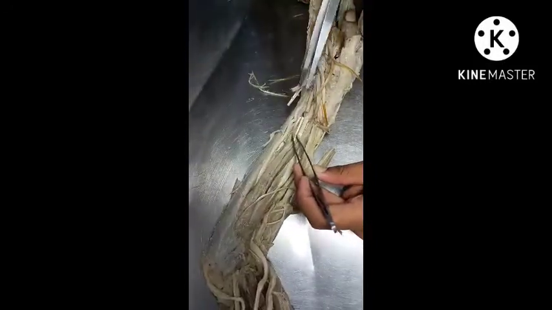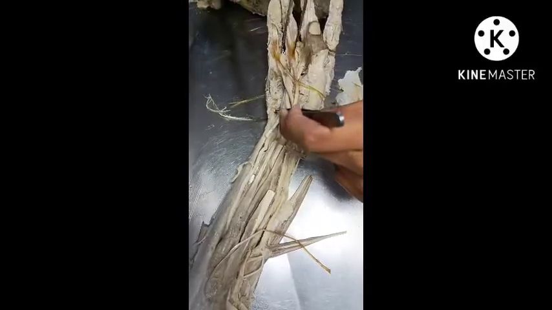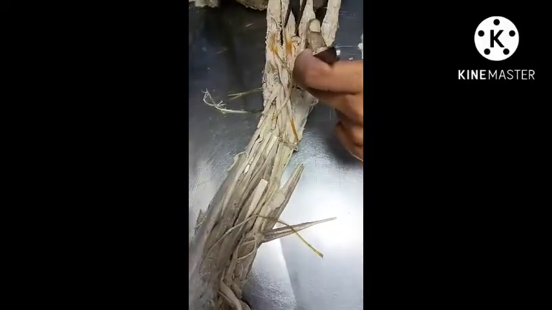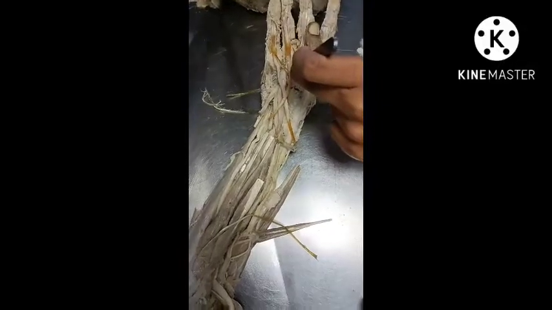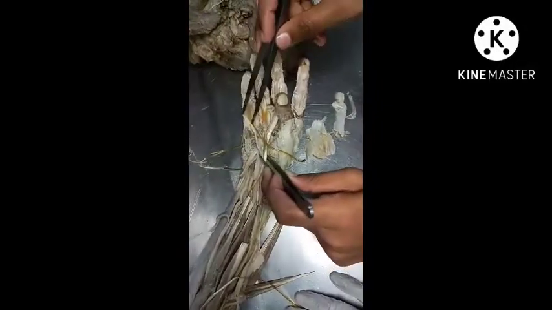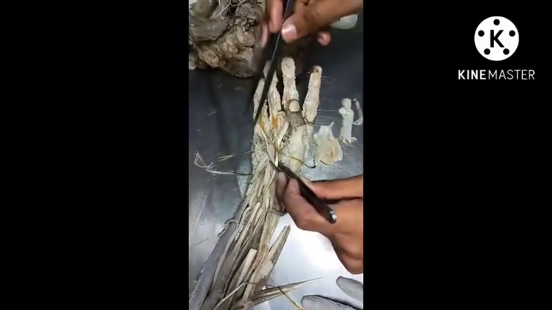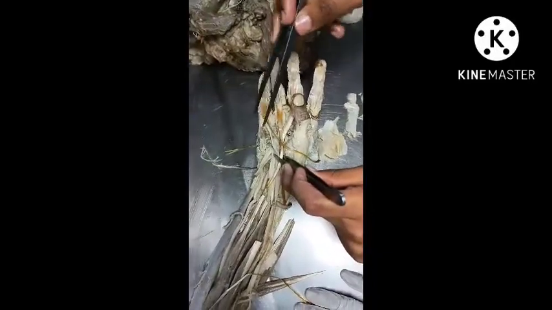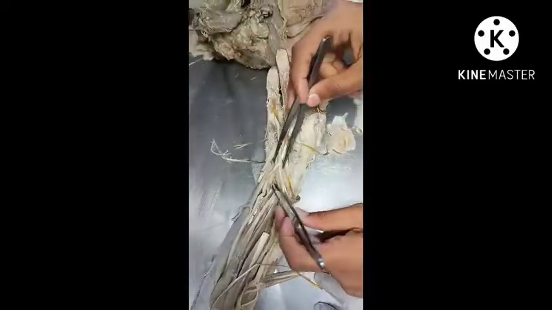Later, the deep branch gives a muscular branch which supplies the hypothenar muscles, the medial two lumbricals, adductor pollicis, and also the deep head of the flexor pollicis brevis, and articular branches supply the wrist joint.